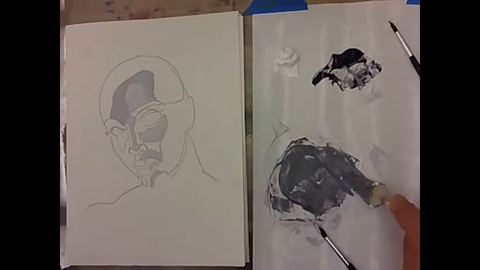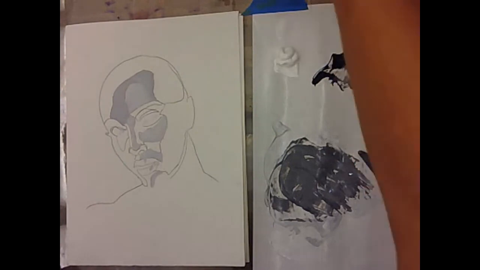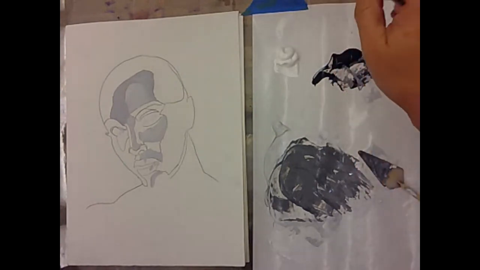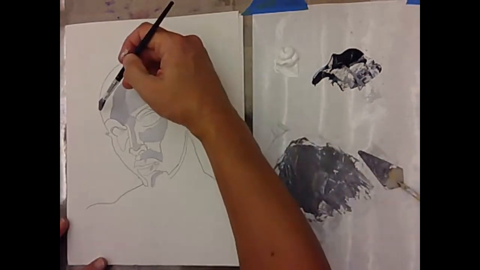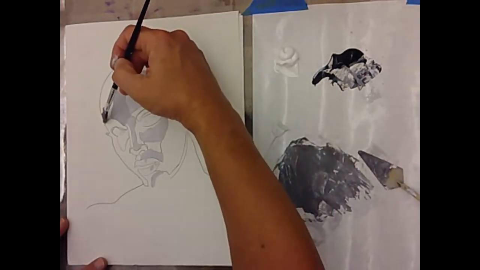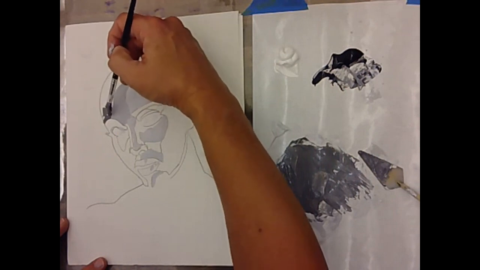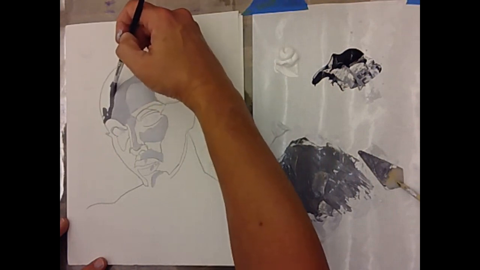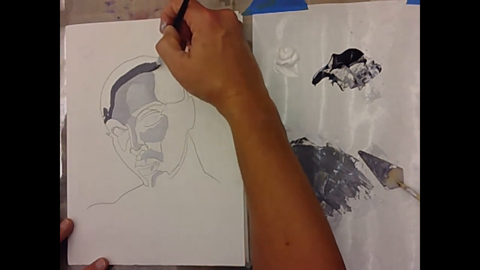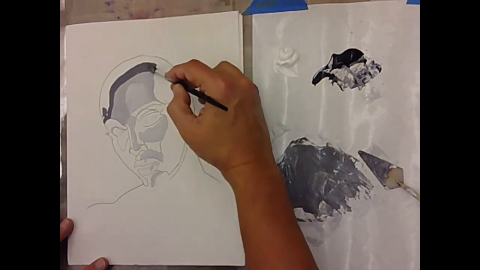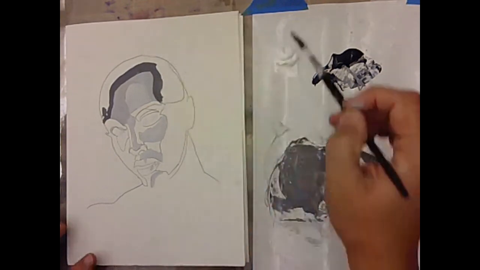You could mix them ahead of time and have them ready to go. If you let the paint dry a little longer than I am, you'll be able to get very, very crisp and clean edges separating your values as you go.